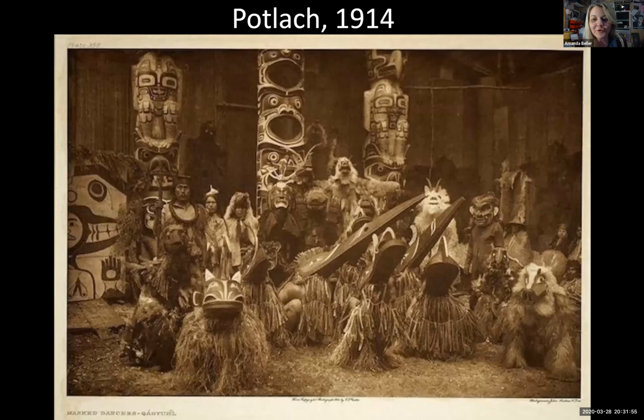Here is a photograph from a potlatch ceremony. And so if you'll notice in the background, there's these three big totems, right? So totems are very typical of the indigenous peoples of Northwest Canada. And you might have seen them, even if you've been to Alaska, you might see the totems there. So again, that same kind of area.